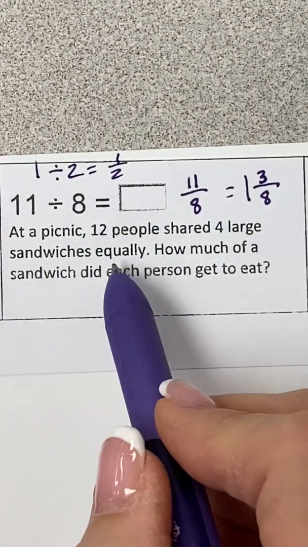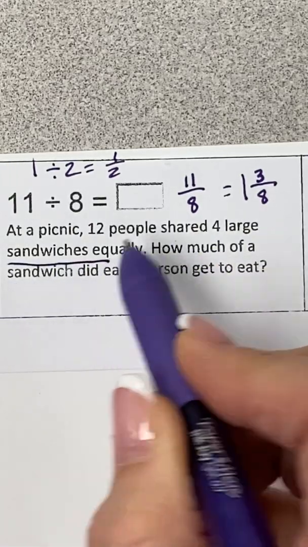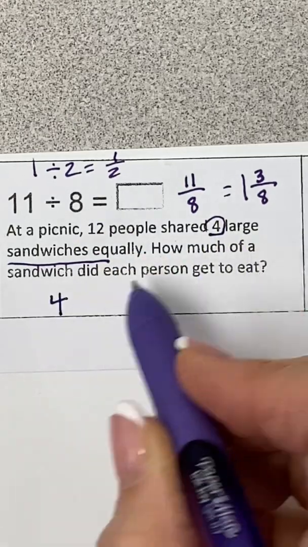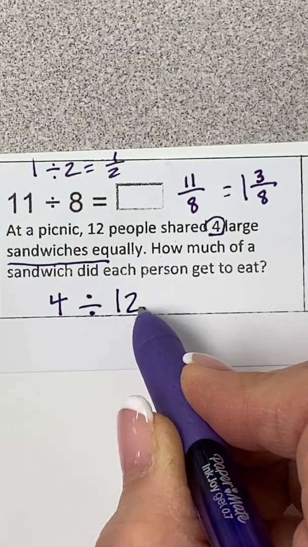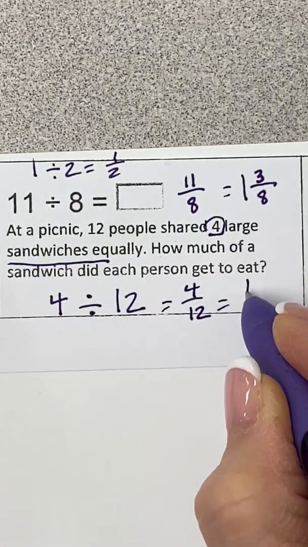At a picnic, 12 people share 4 large sandwiches. What is being divided here? The sandwiches. How many sandwiches are there? 4. How much will each person get? 4 sandwiches divided among 12 people. That equals 4/12, which equals 1/3.